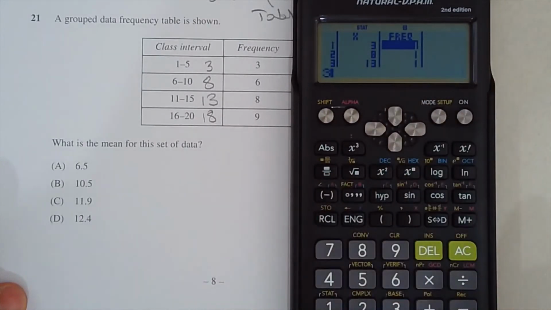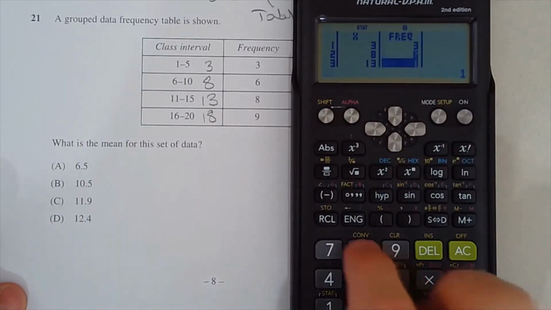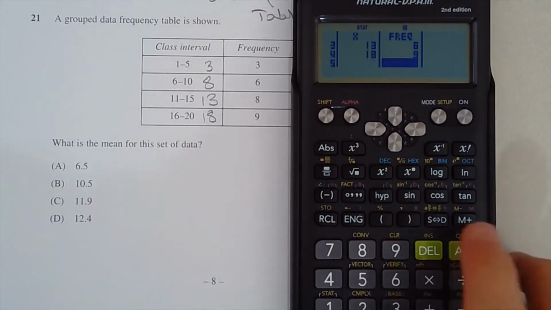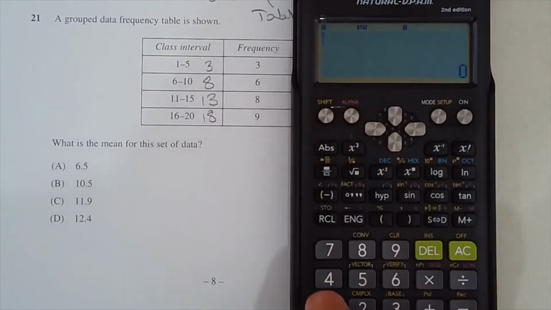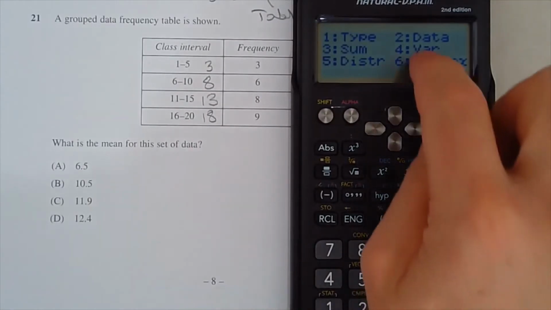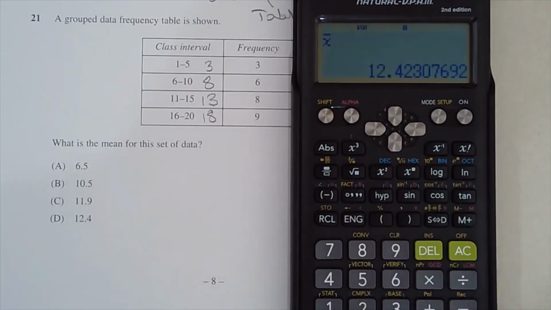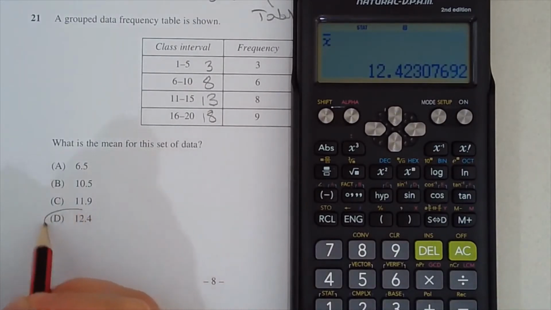And the frequency 3, 6, 8, and 9. AC, shift, stat, and var number 4 and number 2 x bar. And we get 12.42. So that's going to be option D.